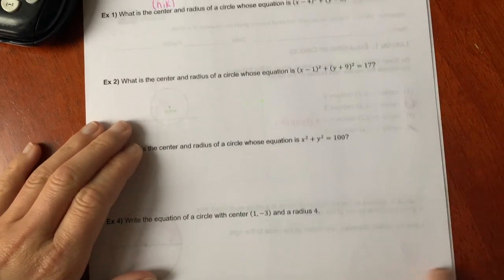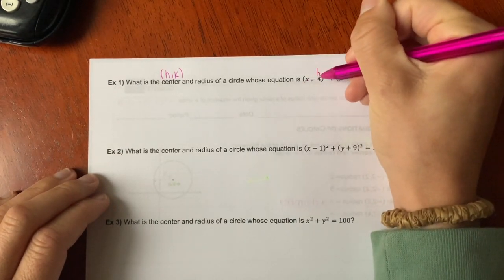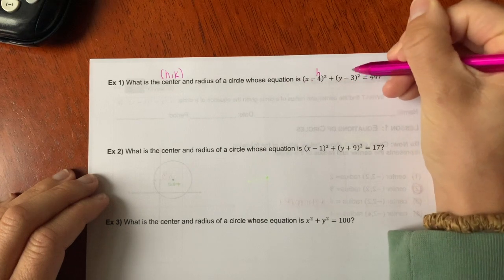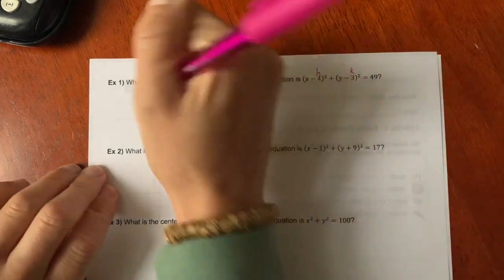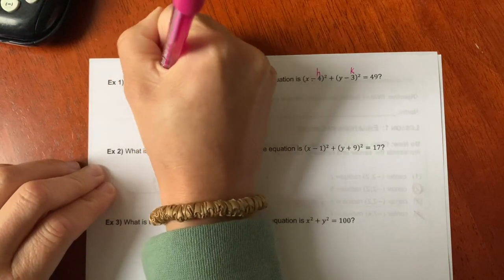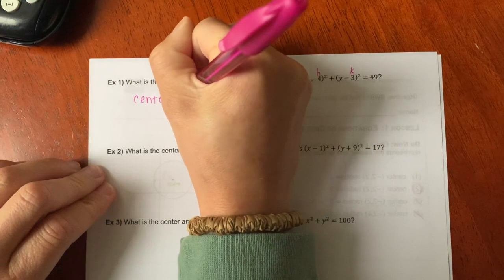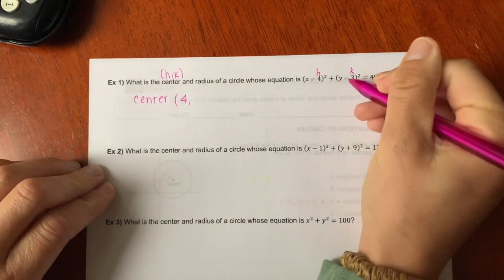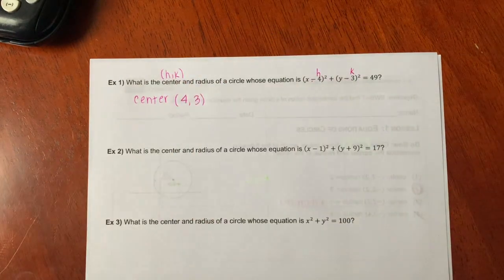So when you're reading this equation, x minus, this is your h, y minus, this is your k. So the center, and remember the rule of switching those signs, if I see a -4, I'm going to have +4. Because that's a -3, I'm going to have a +3. And that's going to represent the center of our circle.